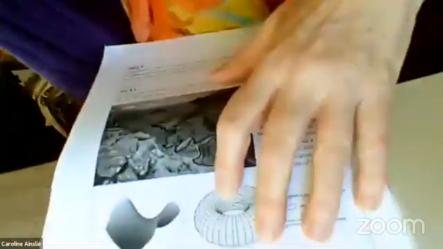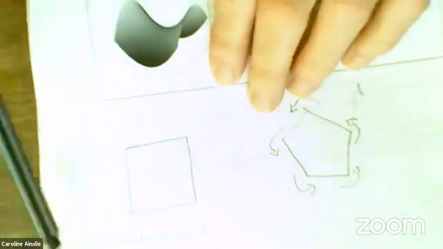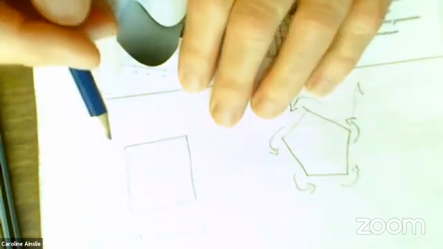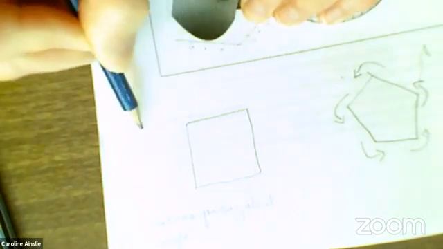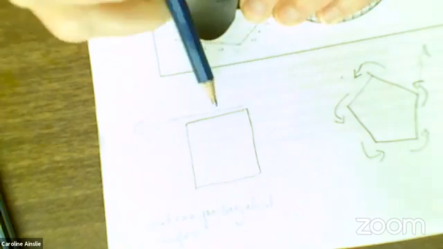But look at this. We've got other types of curves. Other types of curves with a pentagon, a square. So see what I've done with my pentagon? We can be walking around the outside of a square. So we're going to start here. We're facing this direction. Now we're going to walk around the square.